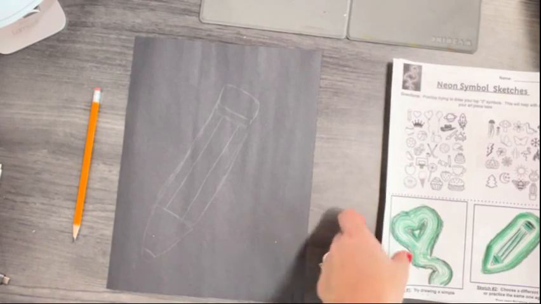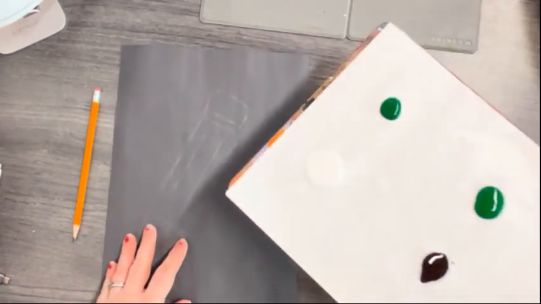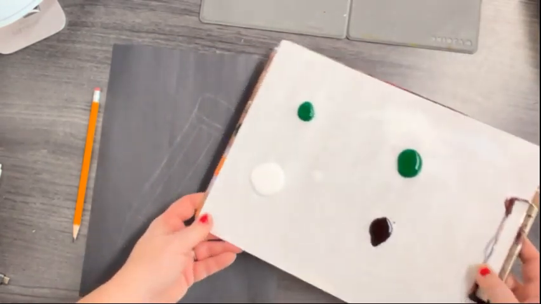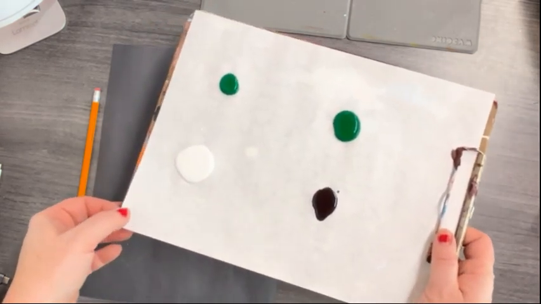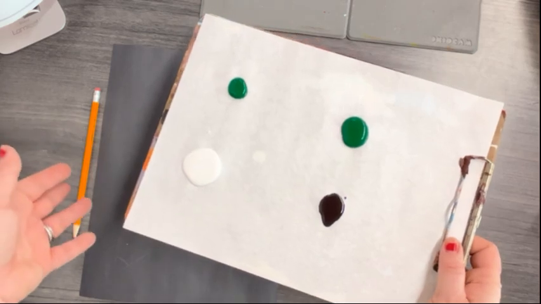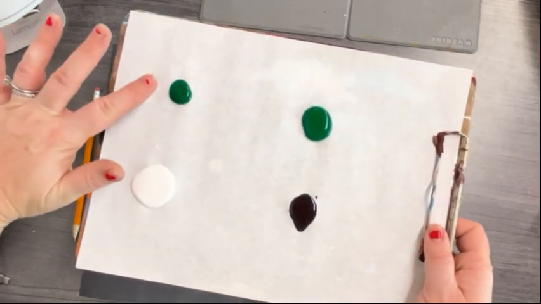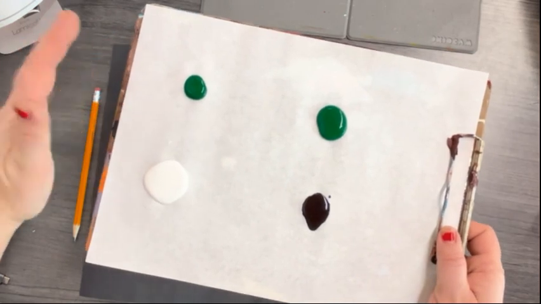All right, so the next step is you're going to have a piece of this paper here, which is like a waxier paper. It's actually called a paint palette paper. And I've got your tempera, so you're going to choose your hue.